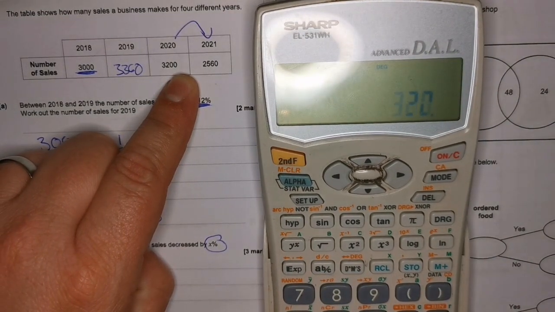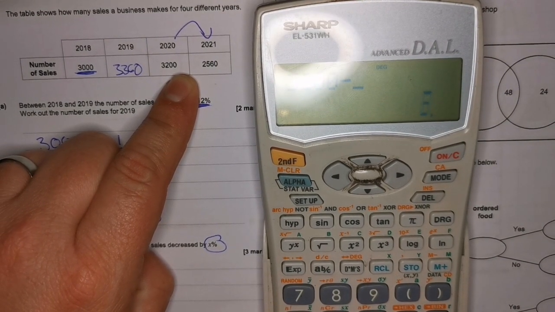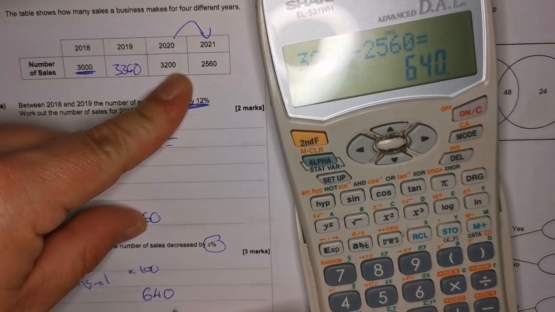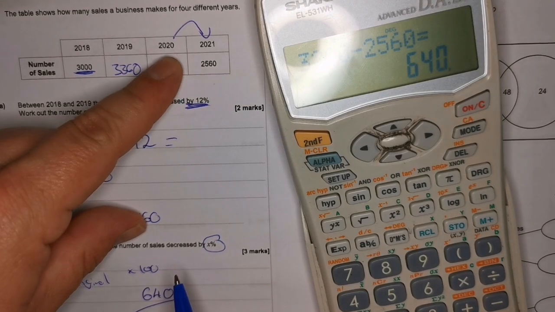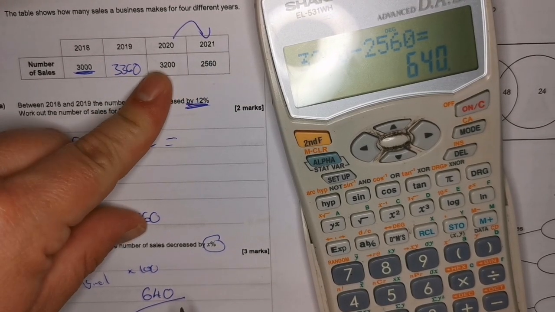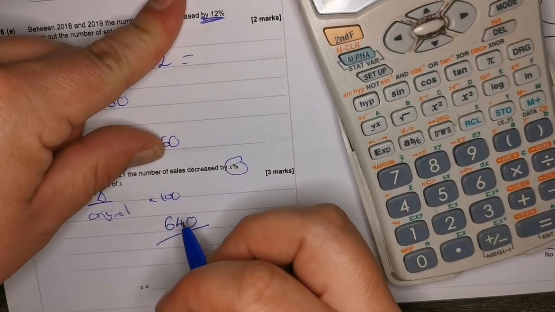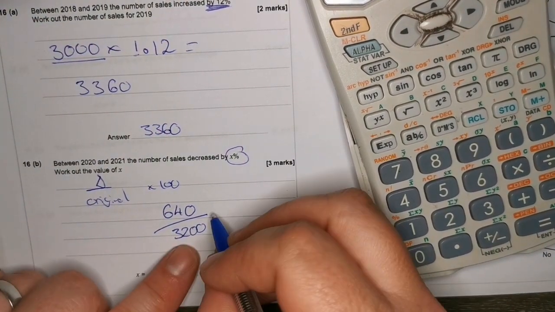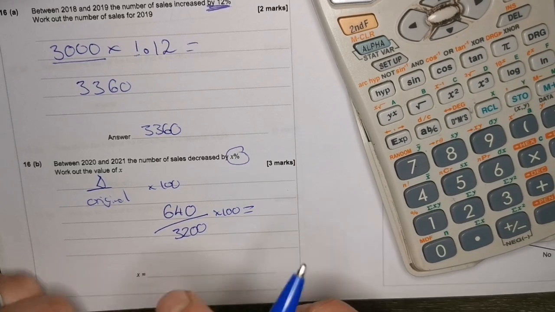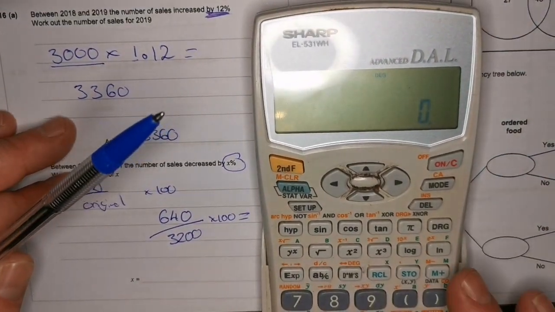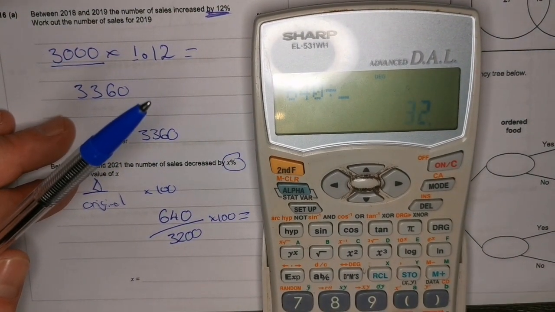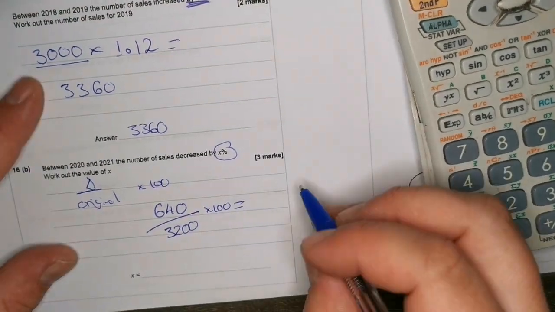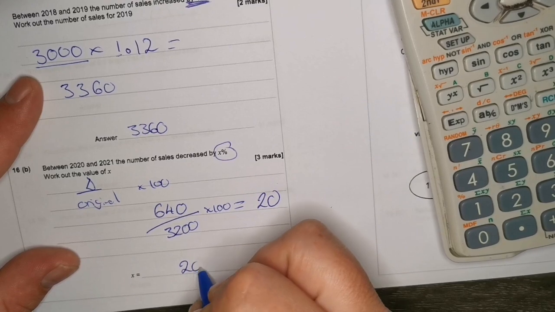So 3,200 take away 2,560 is a 640 change over, because we're going from 2020 to 2021, this is my original amount, so 3,200 is going to be my denominator. So my change over original times 100, bang that in your calculator, so 640 divided by 3,200 times 100 equals a 20% decrease.